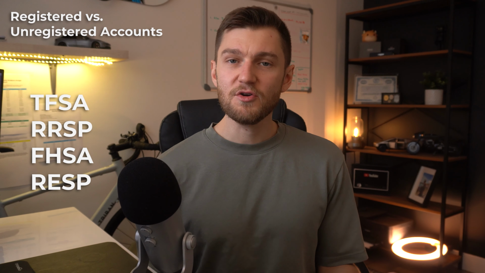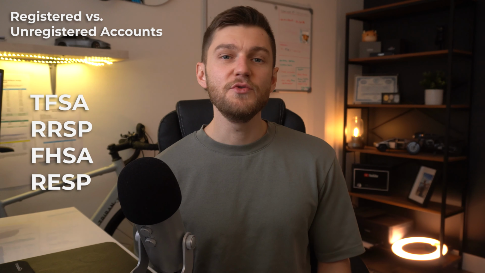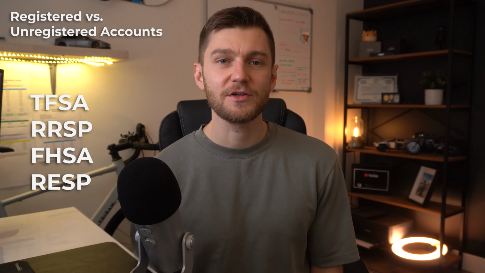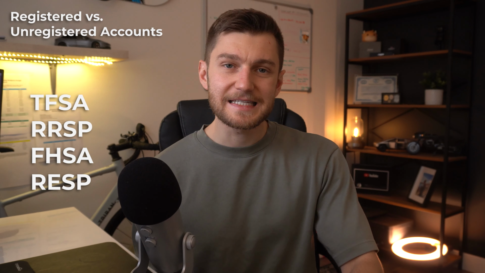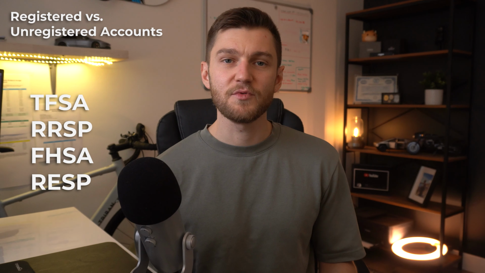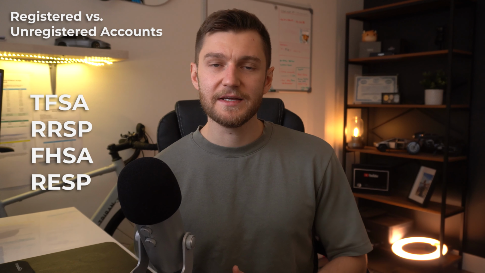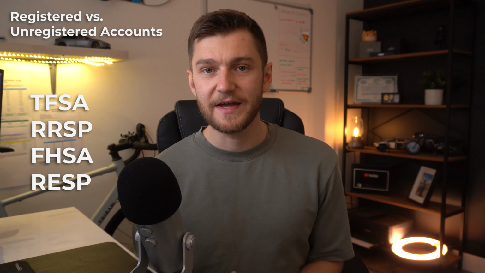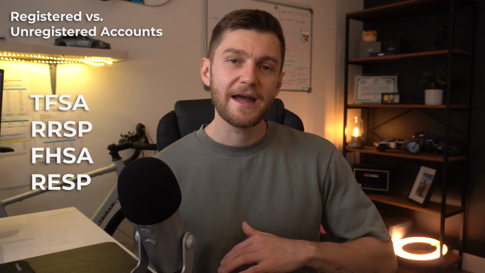On the other hand, unregistered accounts like a cash account or a margin account do not come with any type of tax sheltering. Any growth, dividends, or income that is made inside of these accounts is taxable each year or when you sell investments. So the simple takeaway is registered equals tax advantaged with rules, versus unregistered equals fully taxable and no contribution limits.